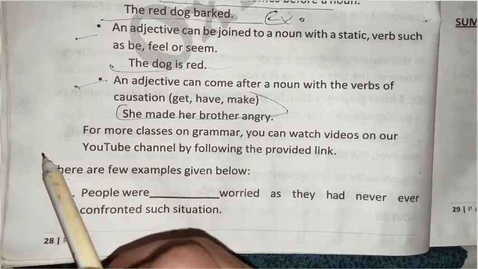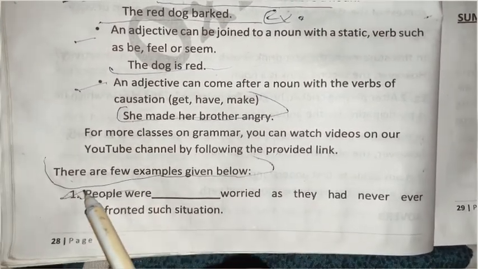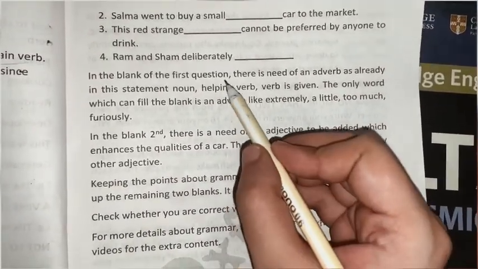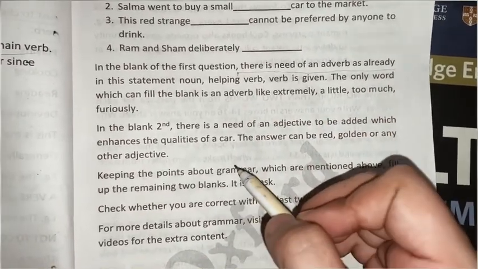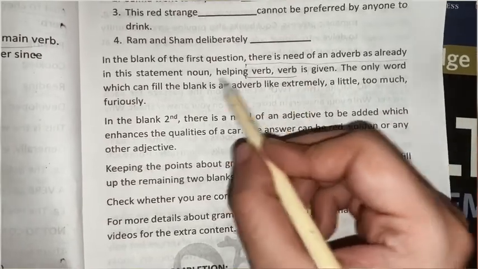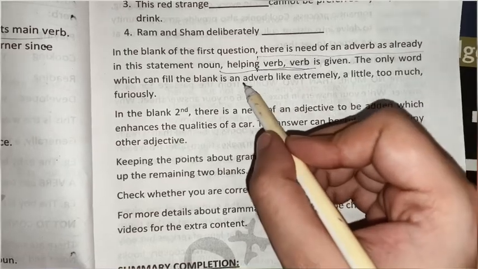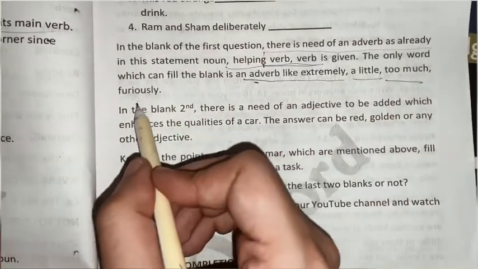So there are a few examples given below. You can see that people were dash worried as they never had it. Salma went to buy a small dash to the market. In the first blank of the question, there is a need of an adverb, as in this statement a noun and a helping verb are already given. The only word which can fill the blank is an adverb like extremely, a little, too much, furiously.